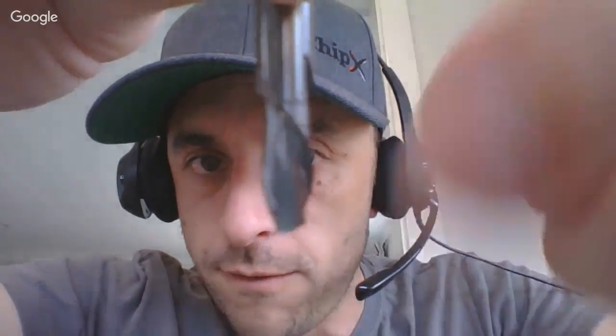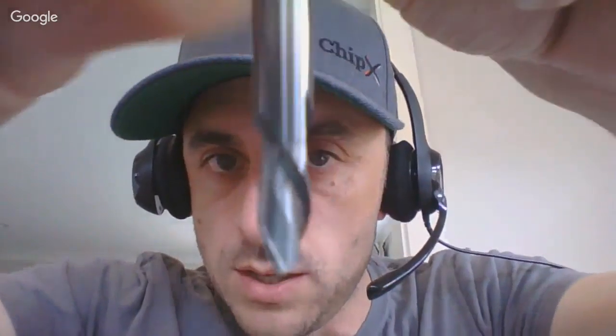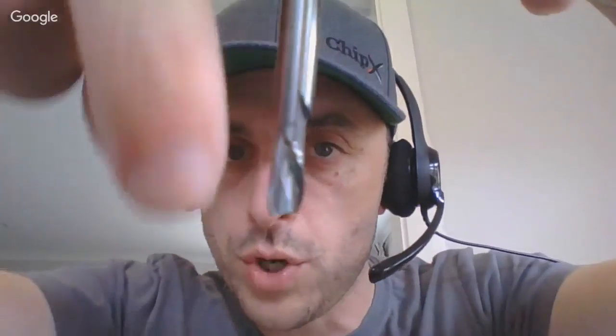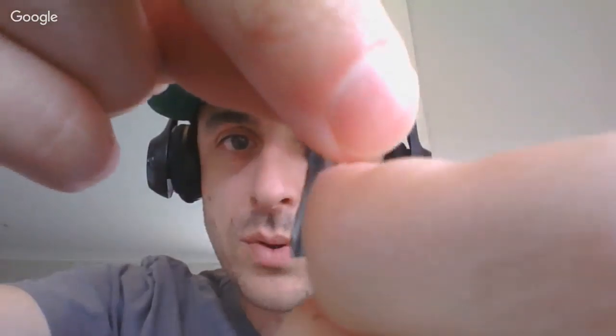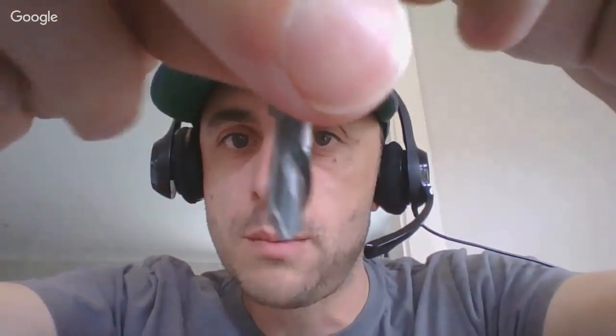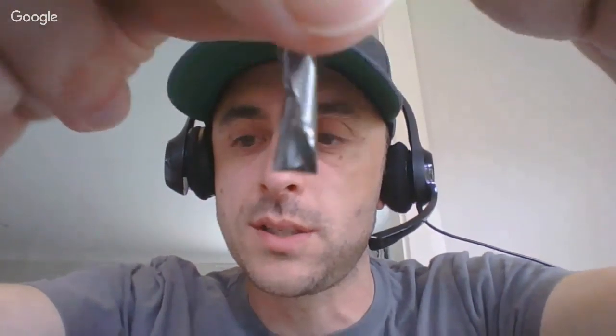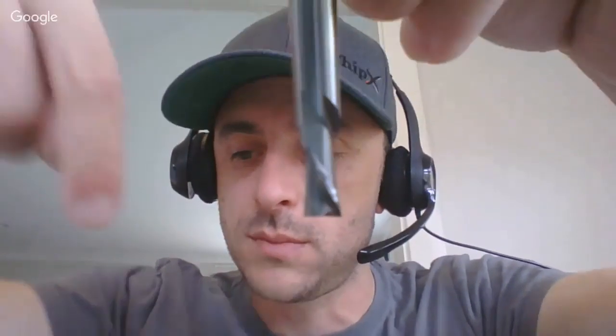Now, if you look at the flute, the spiral going up, you can see that the flute is leaning forward relative to the cutting edge. So as that rotates, the spiral has the effect of pushing the material down. That's what we call a down cut. It's still cutting a chip and the chip will still be ejected up the flute, but the pressure being exerted downwards on the material is in that direction.